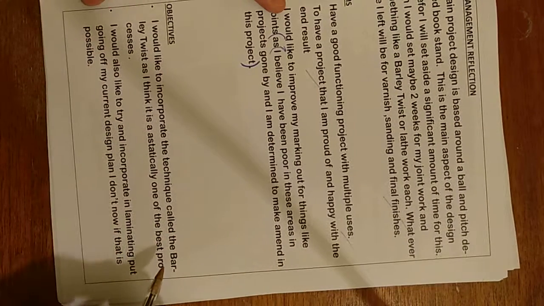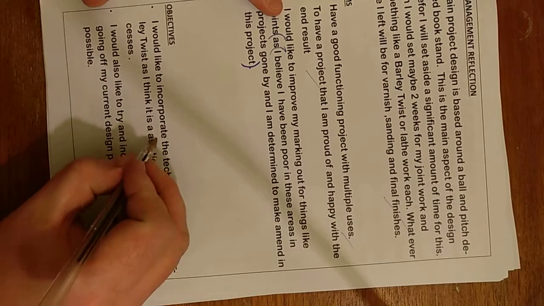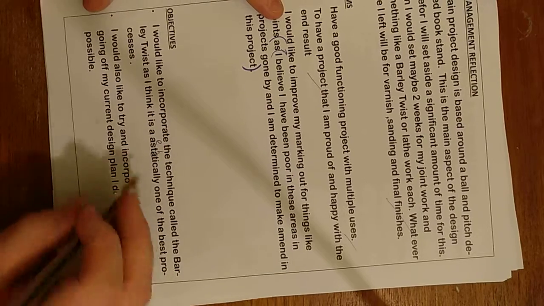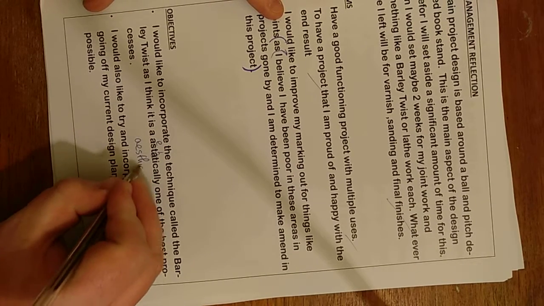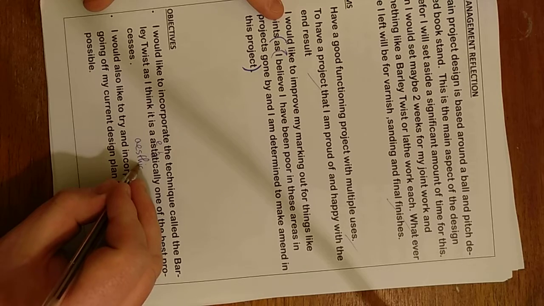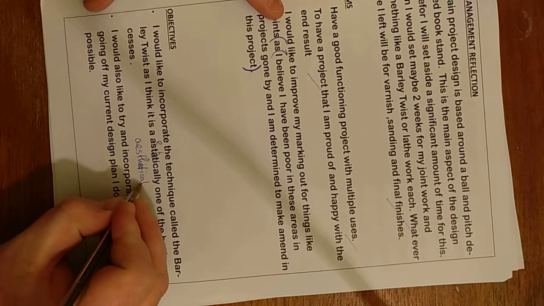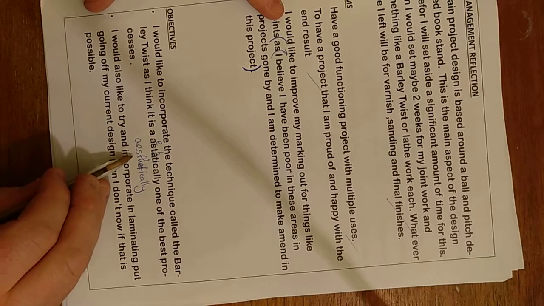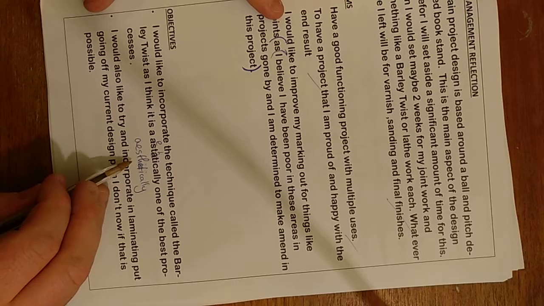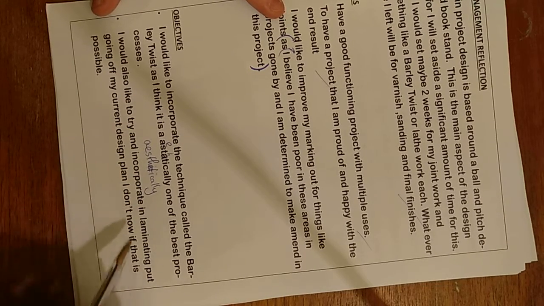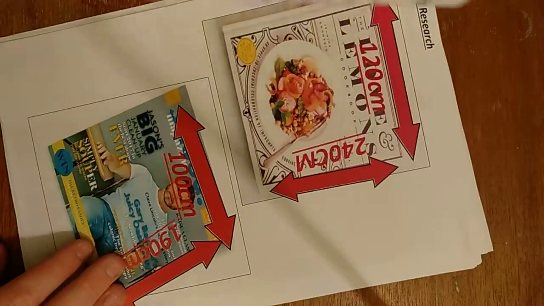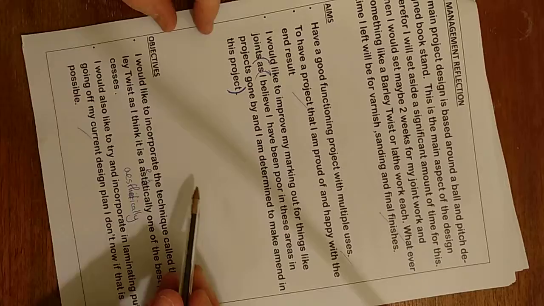Okay, I would like to incorporate techniques that are barely twisted into aesthetically pleasing, yeah, that looks right. Okay, I would try to incorporate laminating, okay, that's right, that's fine. You need to have 3 objectives, so maybe put in one more that's linked to that. You can close that gap there, put in one more.